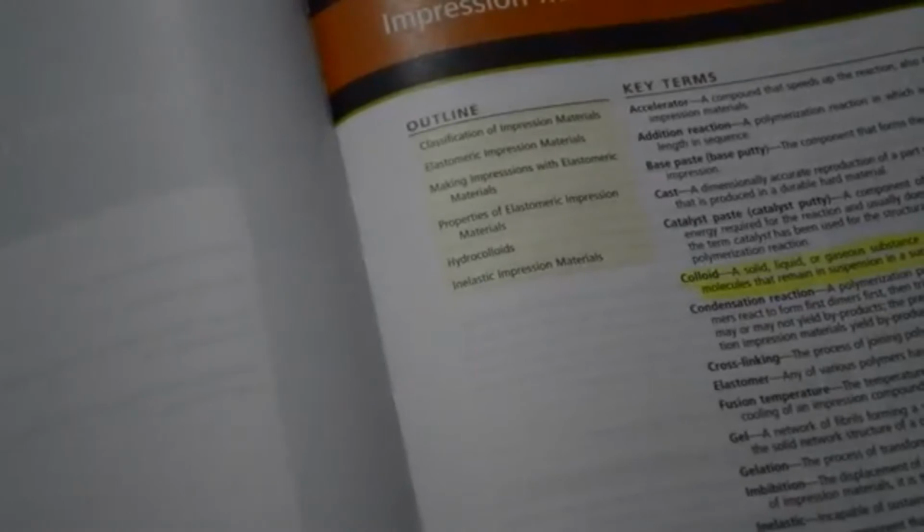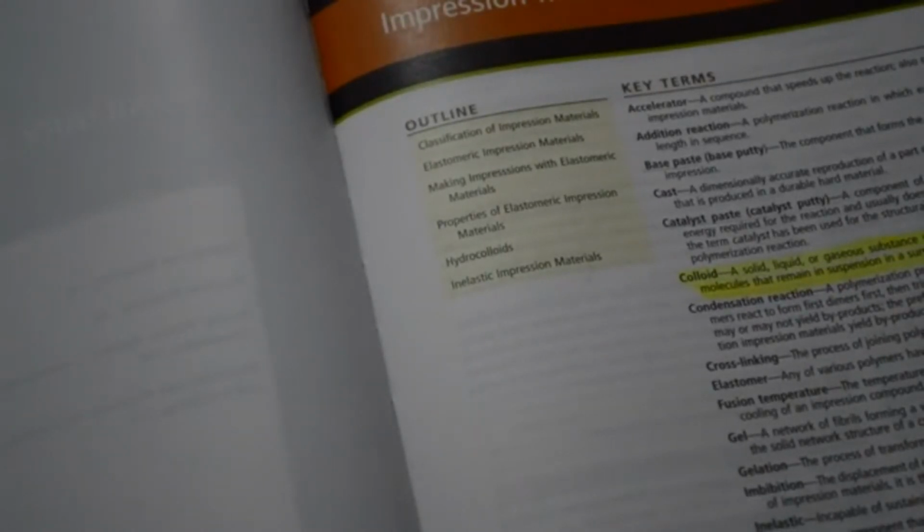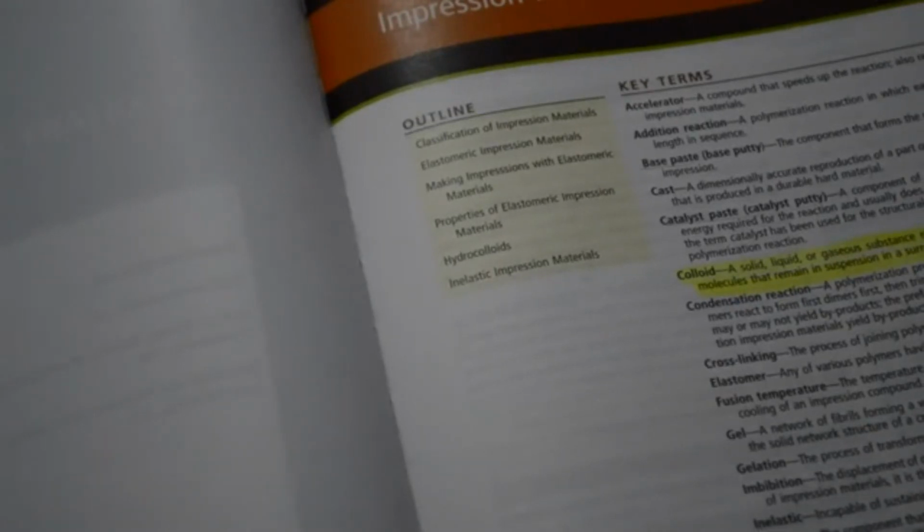So the understanding is done over here about the major terms, the key terms, and then you get the concept in the further chapter, the whole chapter. So this is actually easy that way. Then there's also the outline given in this chapter, whatever is in the chapter. So the impression materials in this book has just one chapter and everything is explained in this chapter. And in Basic Dental Materials, you'll get about 3 to 4 chapters.